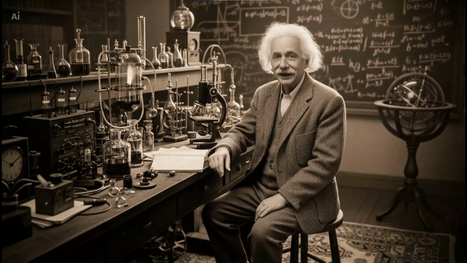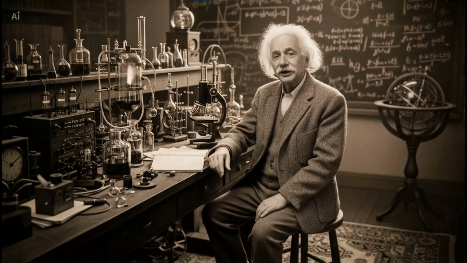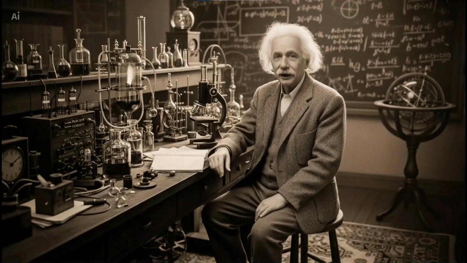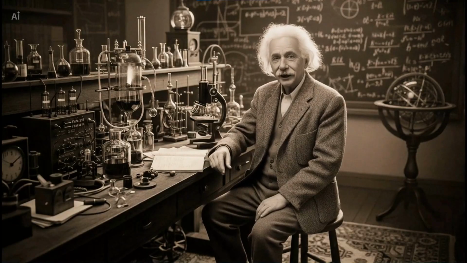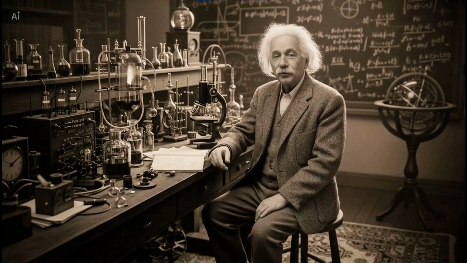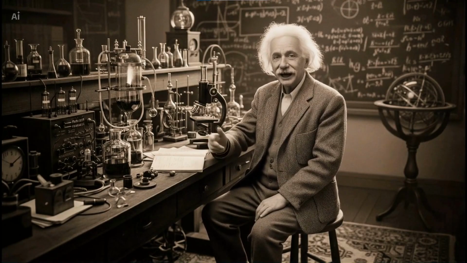In this sense, the energy momentum tensor is not just a mathematical object, it is the complete physical state of matter and energy expressed in relational form. It is reality written not as objects, but as interactions.